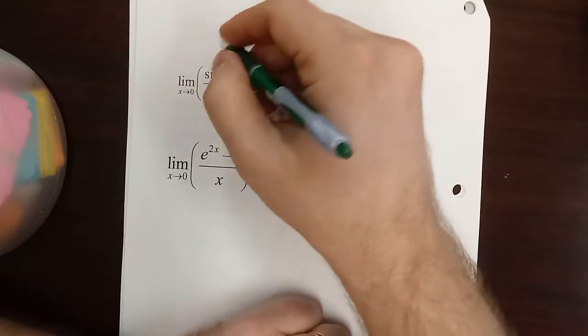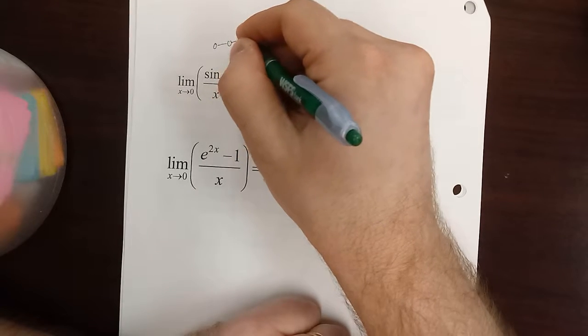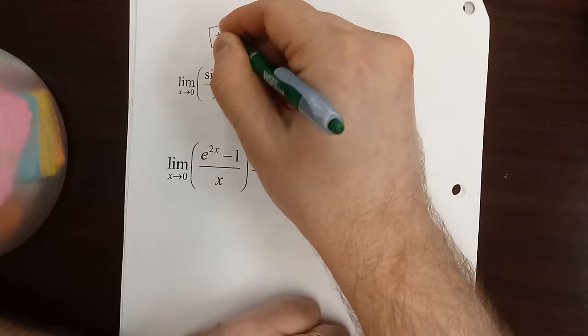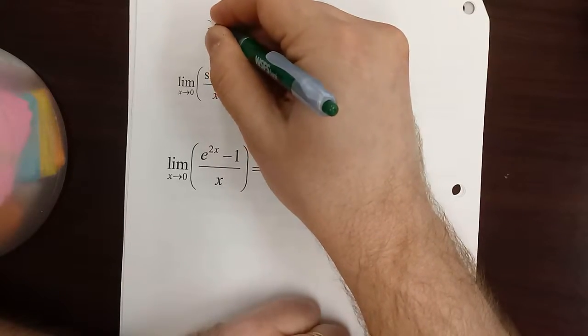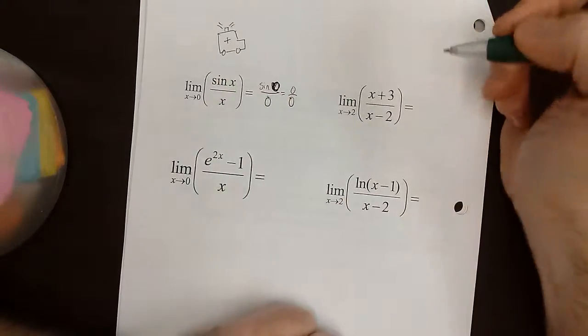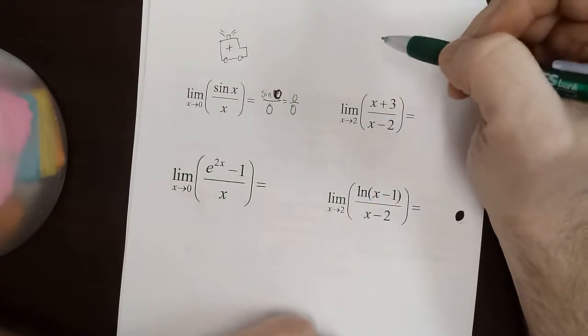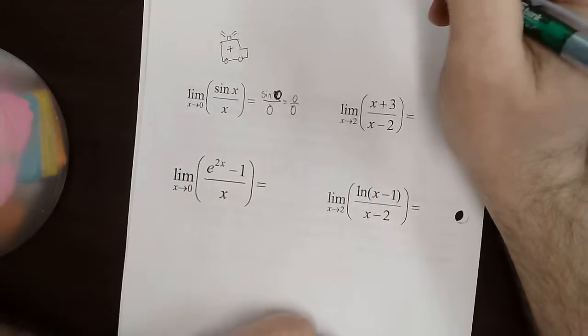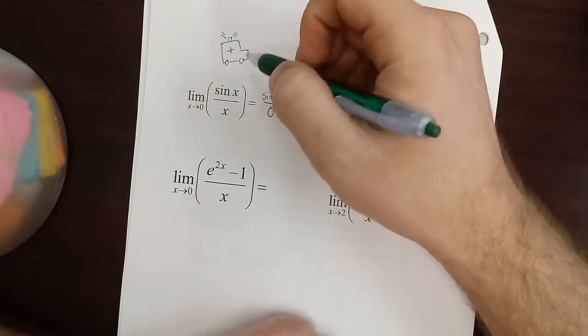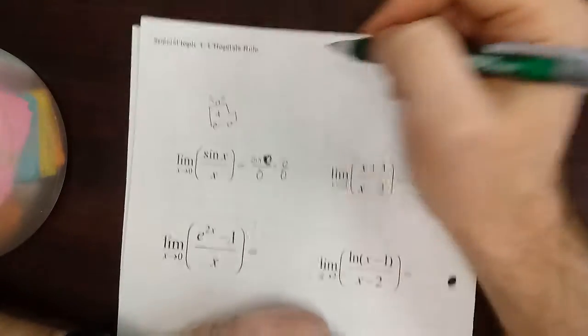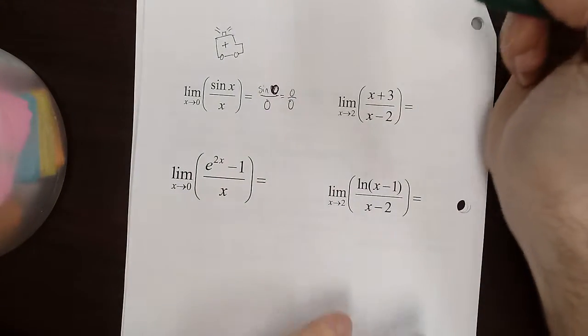L'Hopital that, John. Whee! All right, that's the official symbol for L'Hopital's rule. Just kidding. Also, in case you're missing it, I drew that because it's called L'Hopital. It's hospital. Okay, I probably already said that.